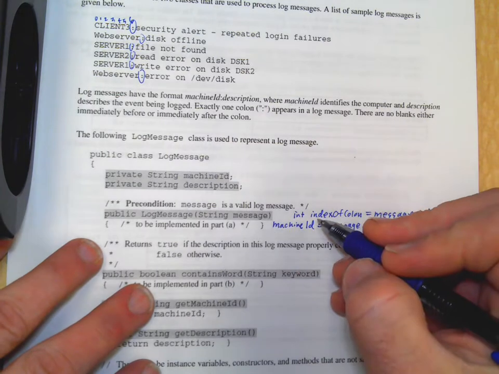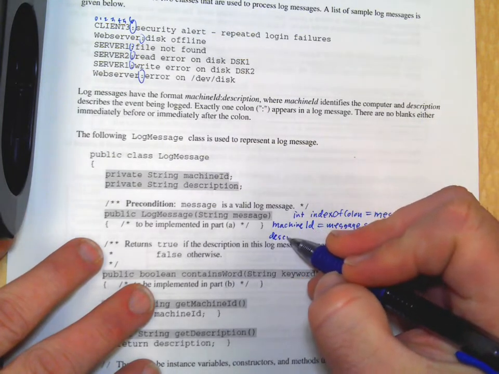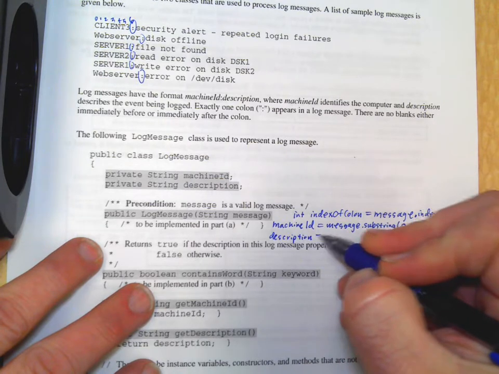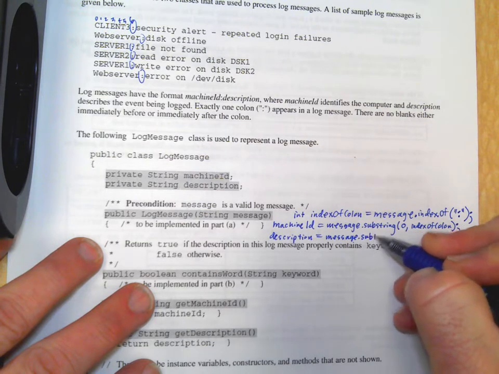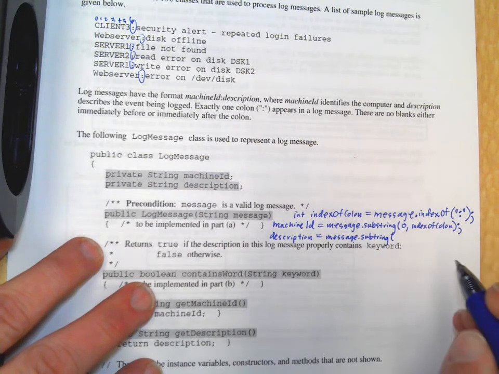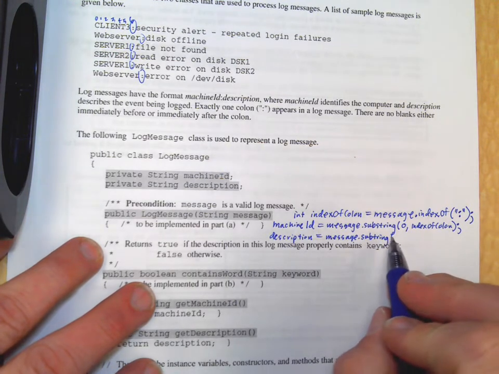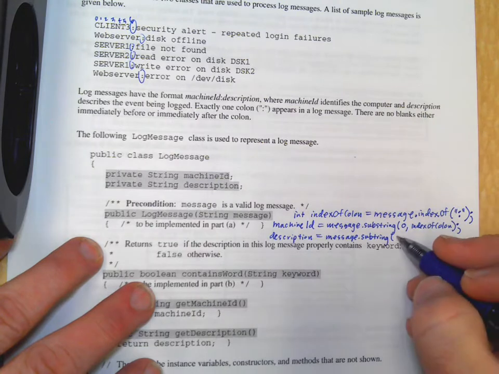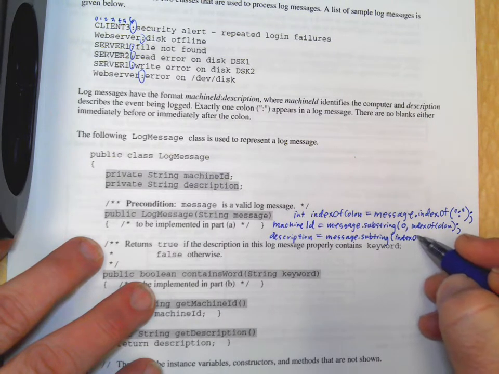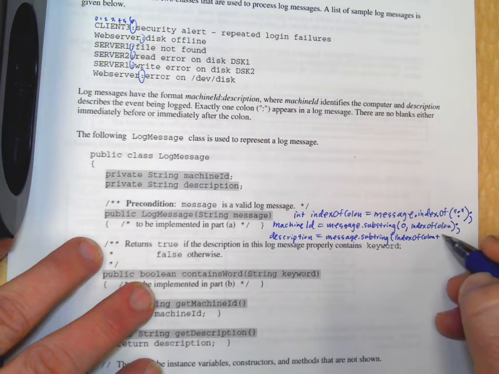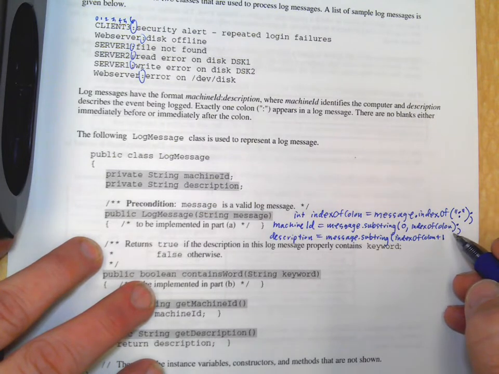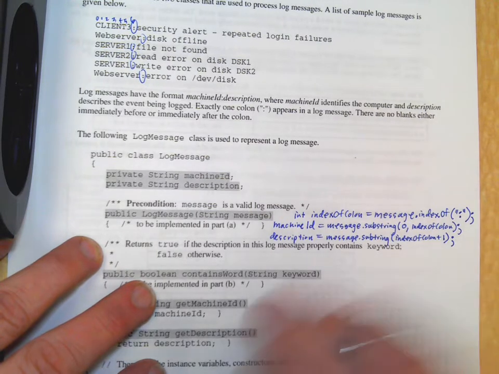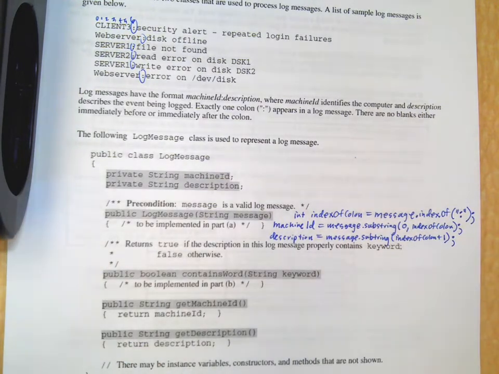That's just the way substring works. And so then you're going to do something similar for description. So description equals message dot substring. Now you can use the 2 argument substring method, or this one's easier. You just want after the colon and the whole rest of the word. So you want to start right at the spot right after the colon, index of colon plus 1, and then you could do message dot length plus 1, but if you just do one argument, it just takes the whole rest of the word. So that's your constructor.